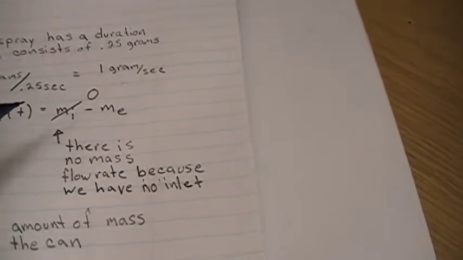Now, since there is no inlet, we have no flow rate. So we could go ahead and cross that out and make it equal to 0.